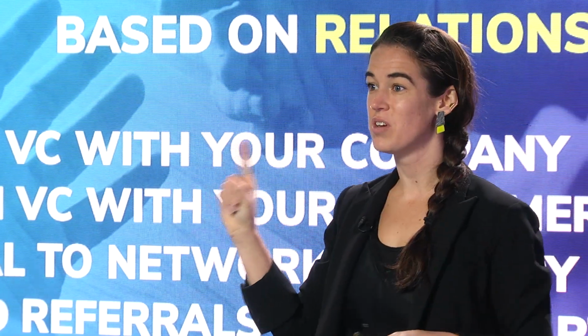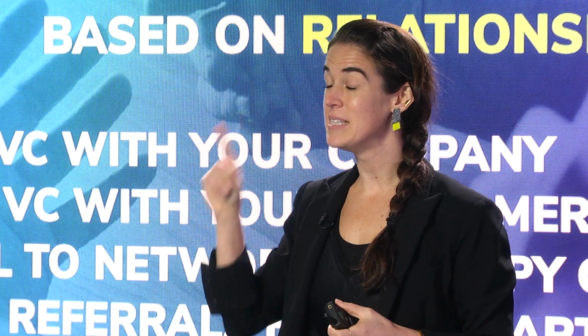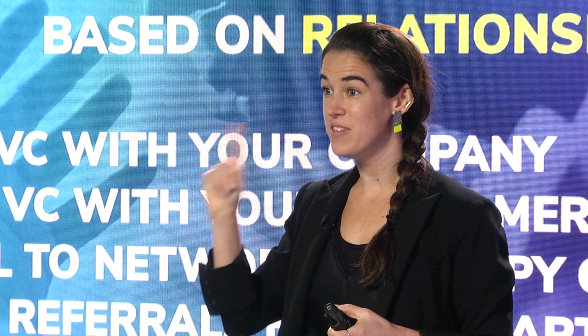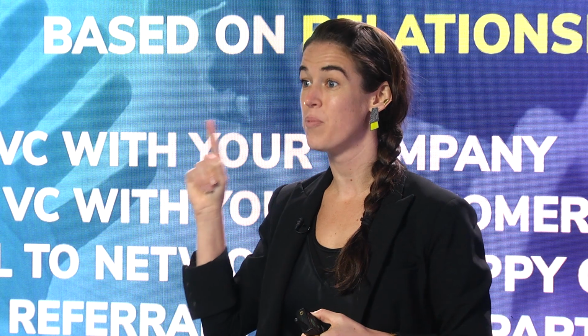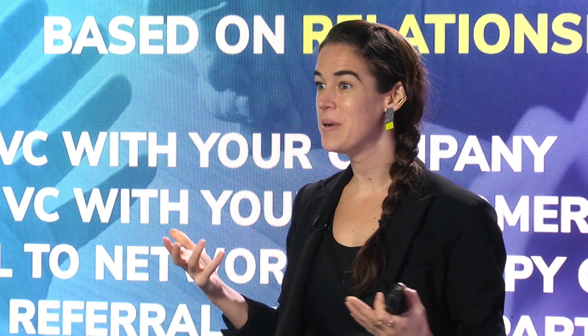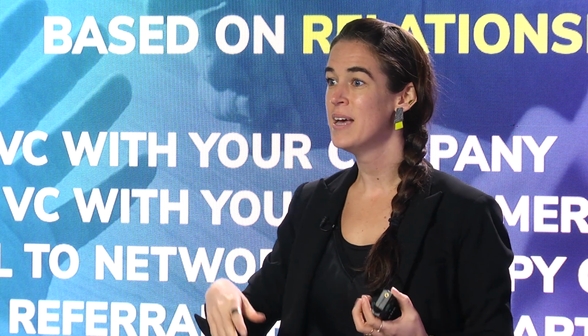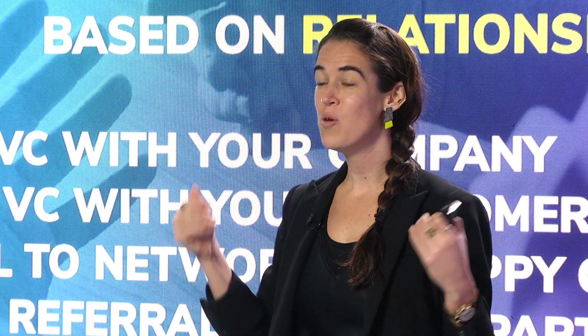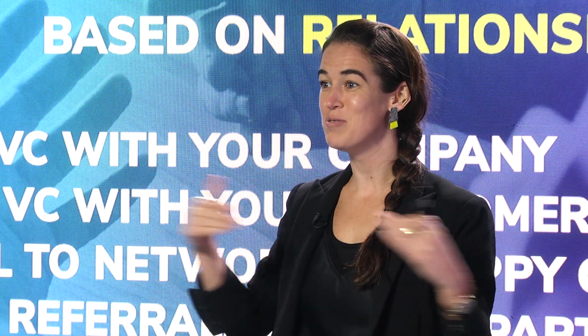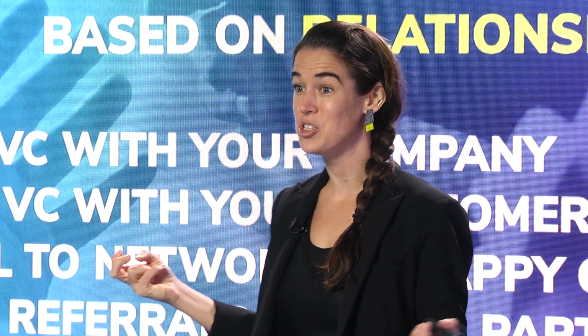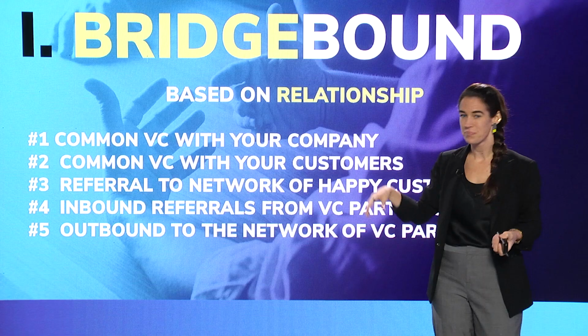So the first play that you can run is all the companies that share a common VC, venture capitalist relationship with you. So for most companies, they have a multitude of different VCs. So this can be a really effective play because it can open up within the portfolio. Typically, portfolios want their other portfolio companies to use one another because it increases the likelihood that those companies do well. So this can be a strong play.